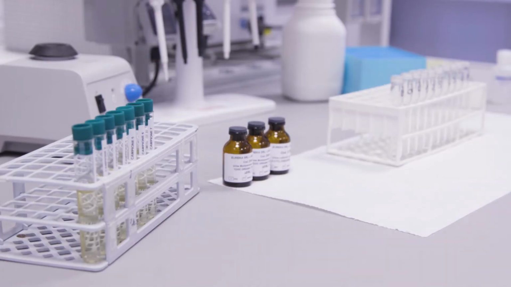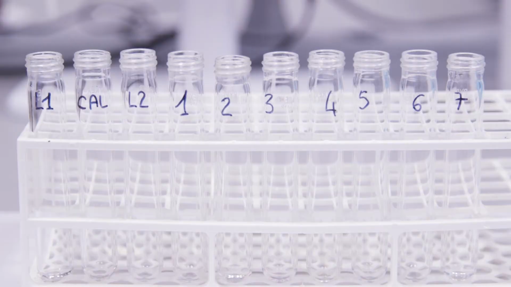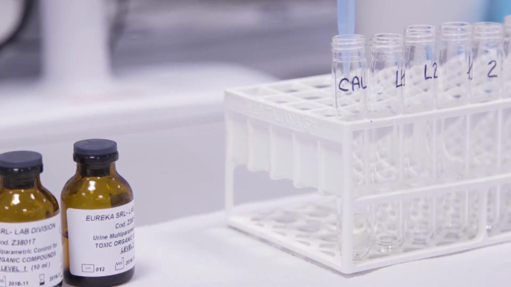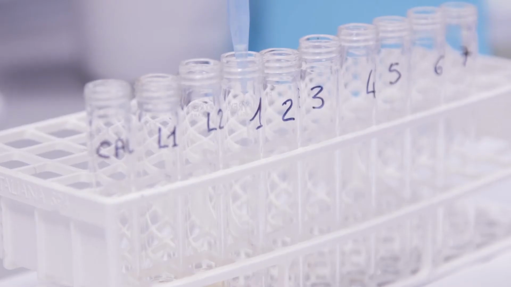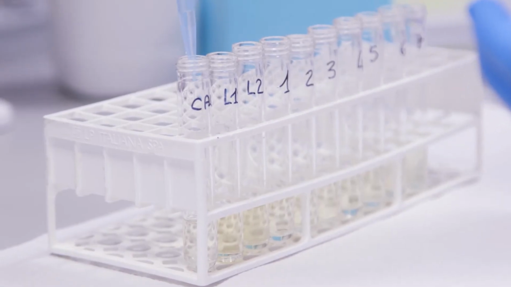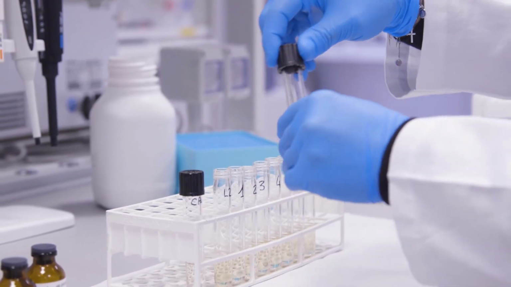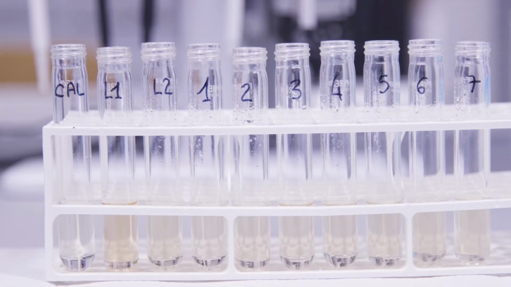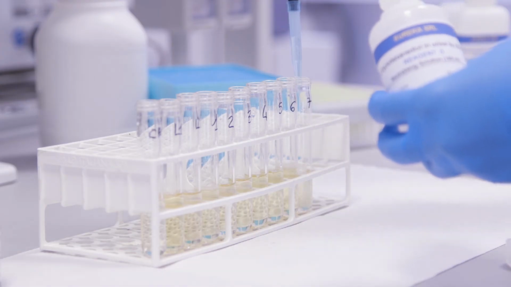We prepare many Pyrex tubes, including samples, calibrating standards and controls. Dispense 2.5 ml urinary calibrator, urinary controls and urinary unknown samples into the Pyrex tubes. We also add to each tube 500 microliters of reagent B, hydrolysis reagent. We close the tubes and maintain at 110 degrees Celsius for 1 hour. After cooling to room temperature, add 1 ml reagent D, neutralizing solution.